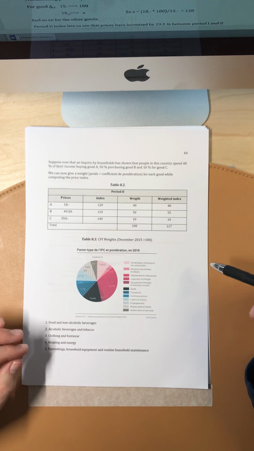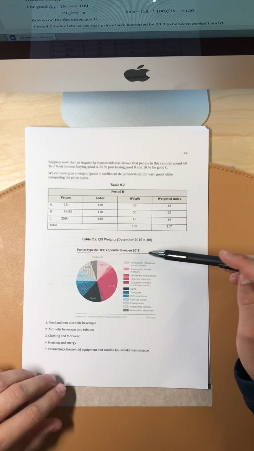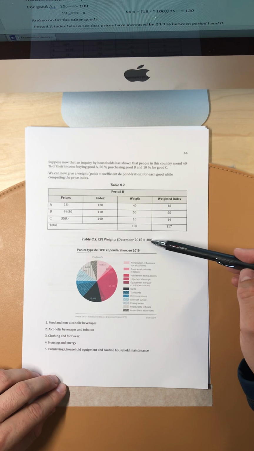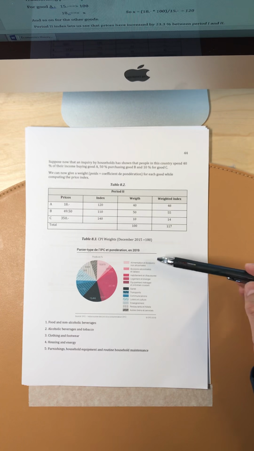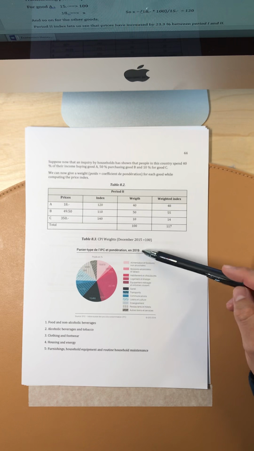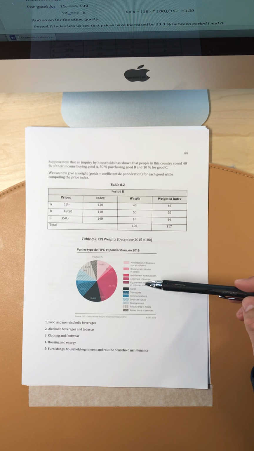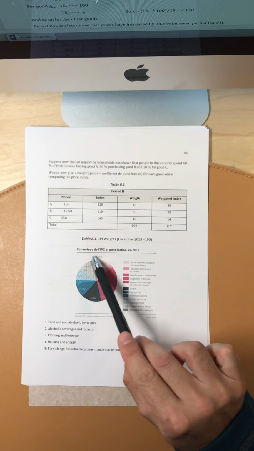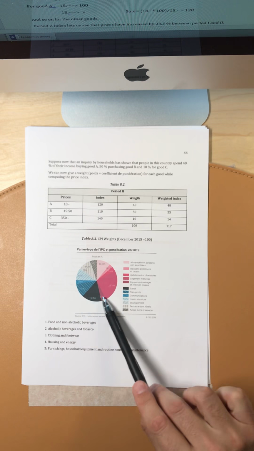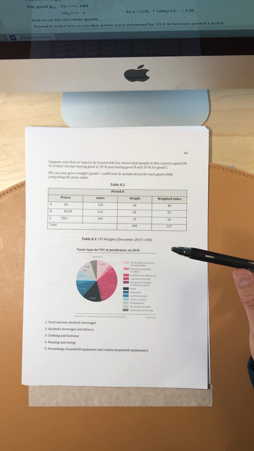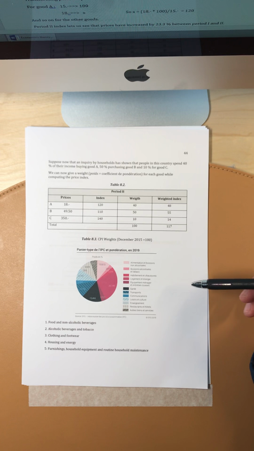So what is new now is the CPI weights. That's the last edition, and it's in French because it doesn't exist in English right now. But you have the different weights. In other words, it's a mean of the expenses of the households in Switzerland.